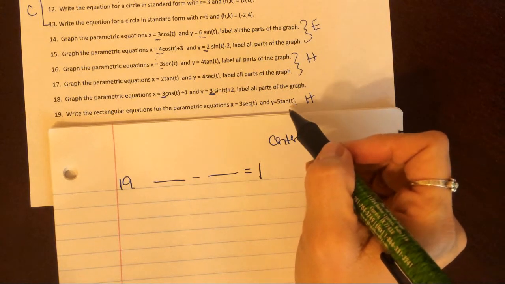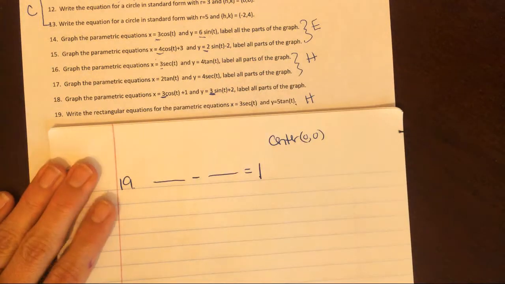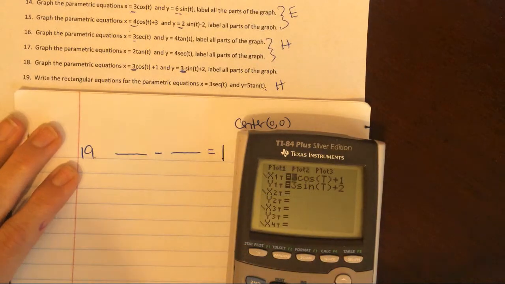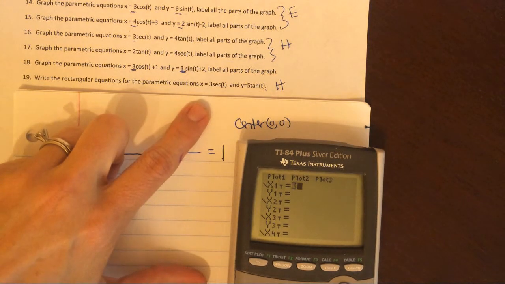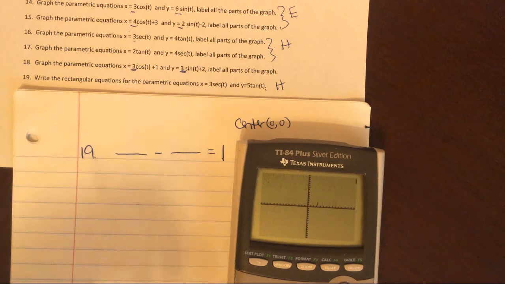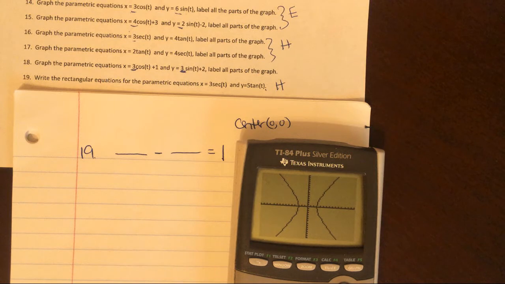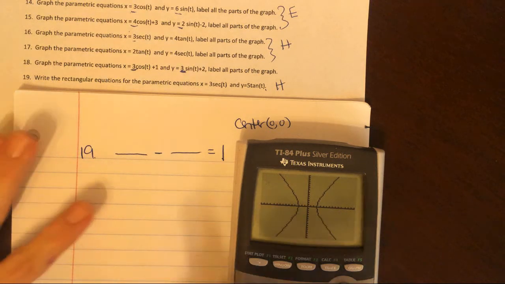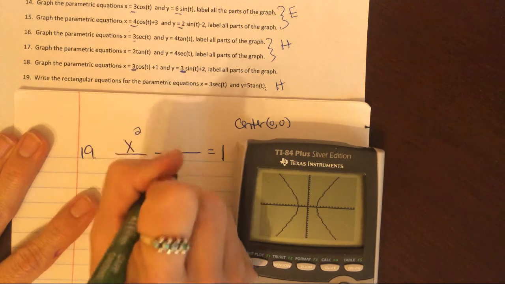Now I can do the rest of my calculator if I want, so let's go see what it looks like, and that's going to tell me which direction it goes, which will make it easy. So it says 3 secant, so I do 1 divided by cosine. And then it says 5 tangent. So by putting this in my calculator, it tells me right away that, hey, this is going to be a horizontal. That means the x squared comes first.